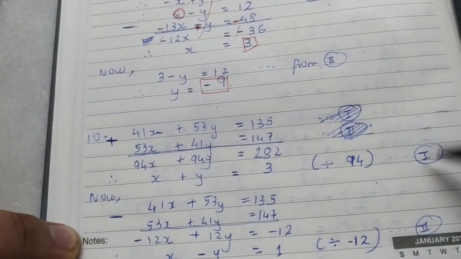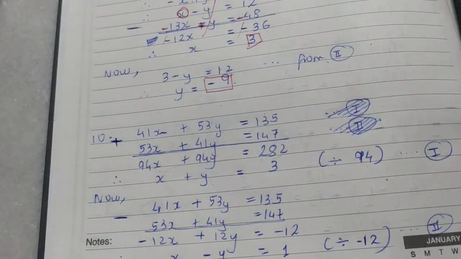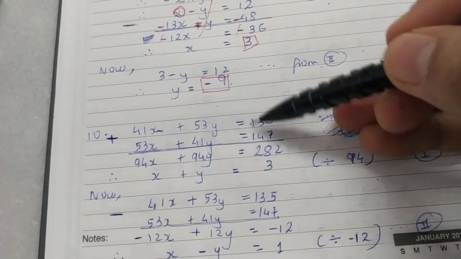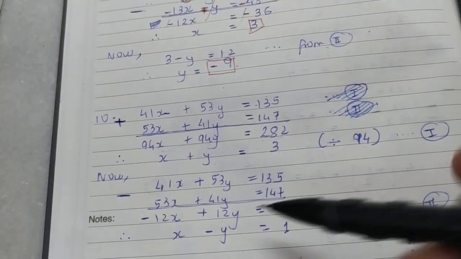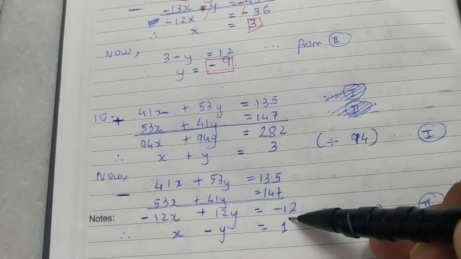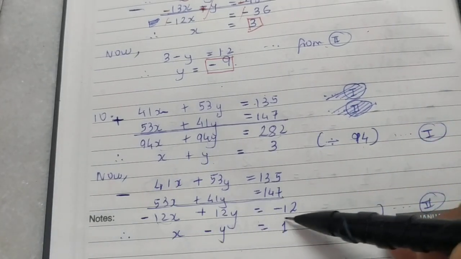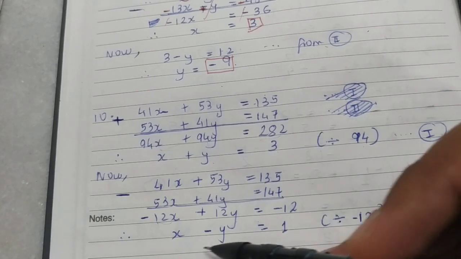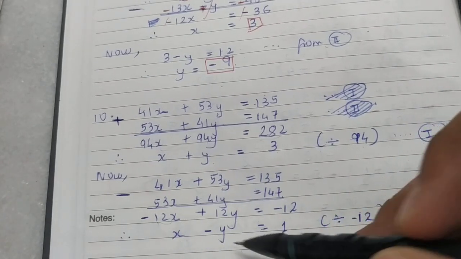That is equation 1. And then we subtract these two equations. And this time we get minus 12x plus 12y is equal to minus 12. We divide the whole equation by minus 12. We get another equation, x minus y is equal to 1.